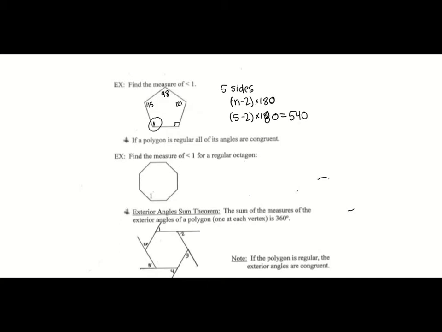So if I have 540 degrees inside my polygon, and I know that I already used 115 plus 98 plus 121 plus 90, add that up, I get 424.